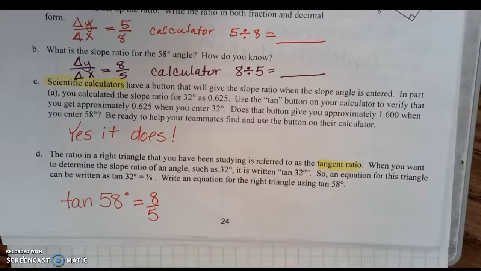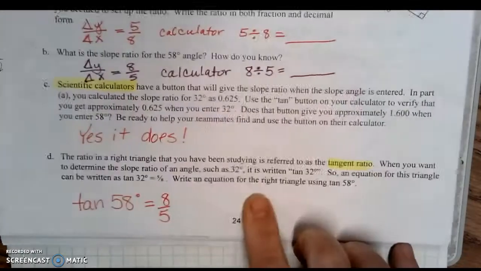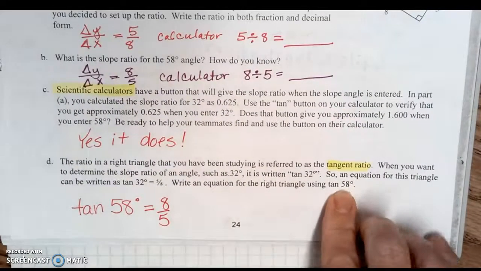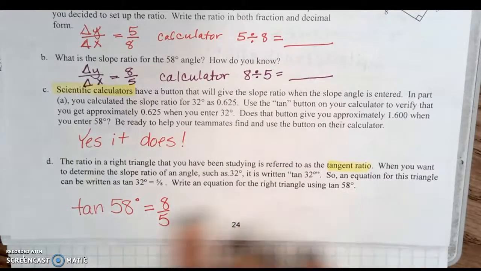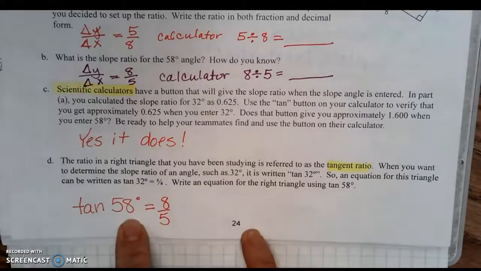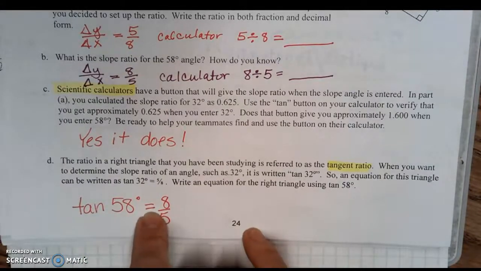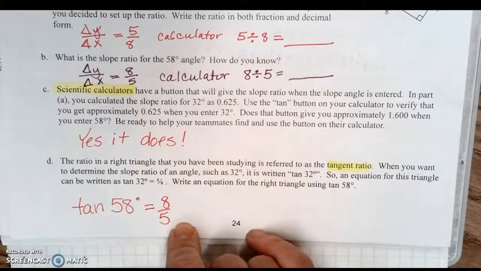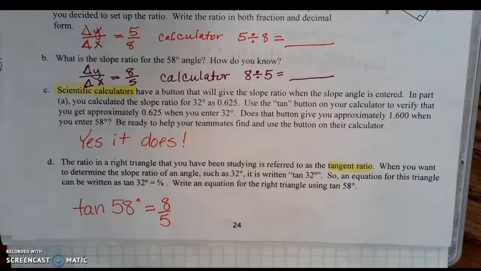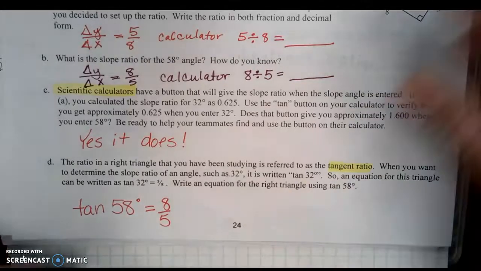They want us to write an equation for the right triangle using the tangent of 58. So for the tangent of 58, we're going to write 8/5. Any questions on part D? Anybody still writing? No? Okay.